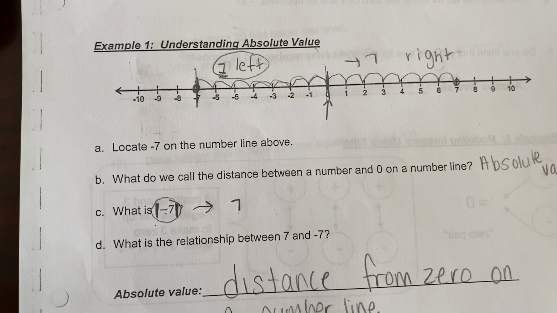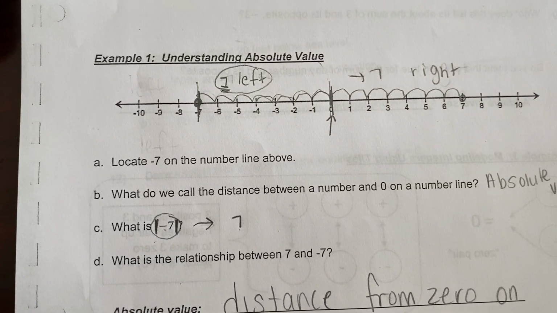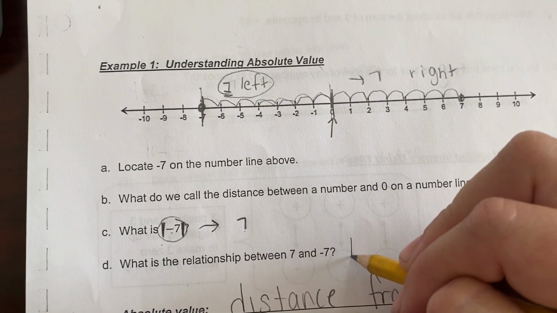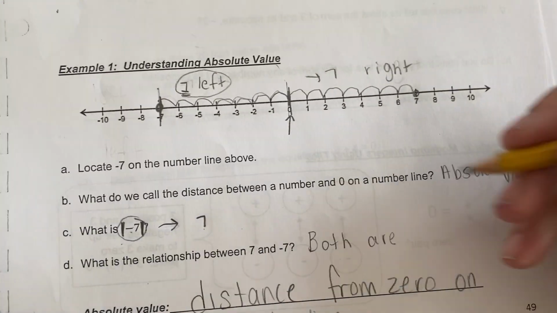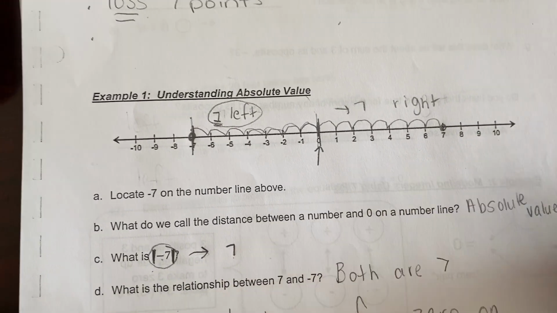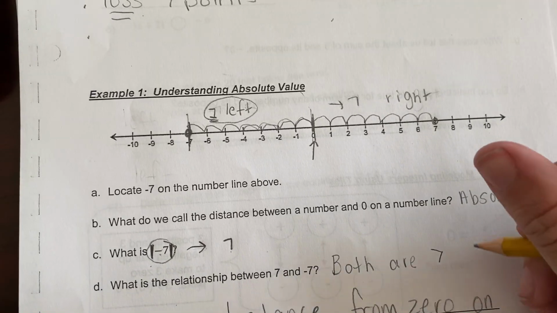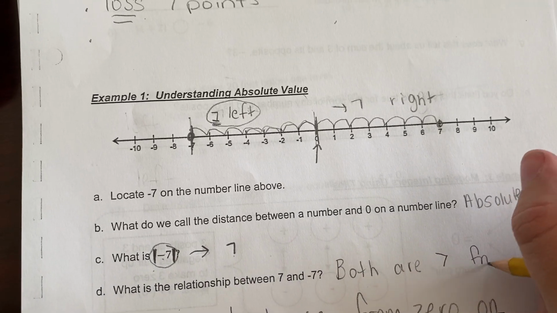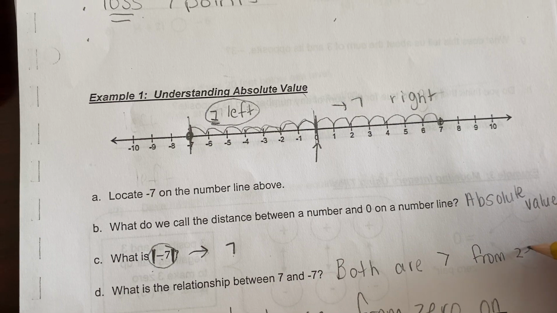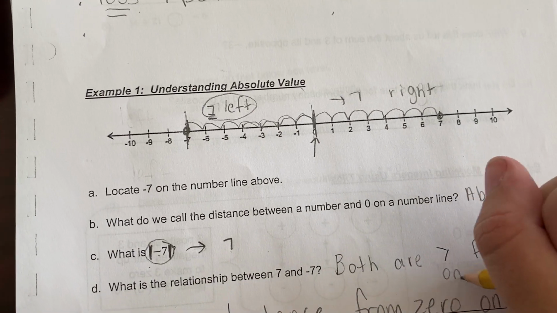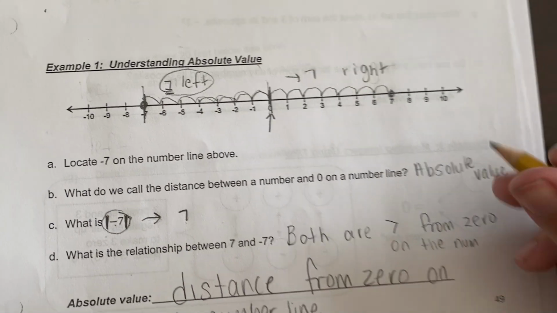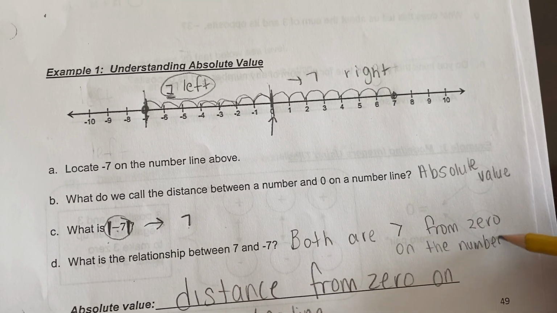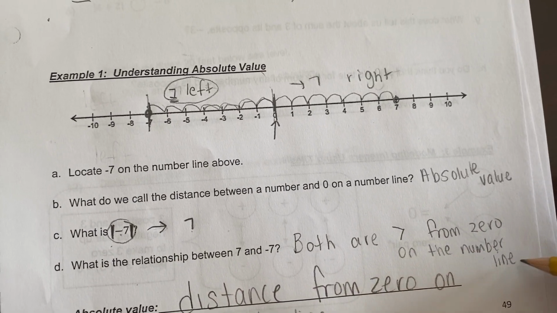So what is the relationship between 7 and -7? They both are, right, 7 from 0 on the number line. Okay, I'll wait for you guys to copy that.